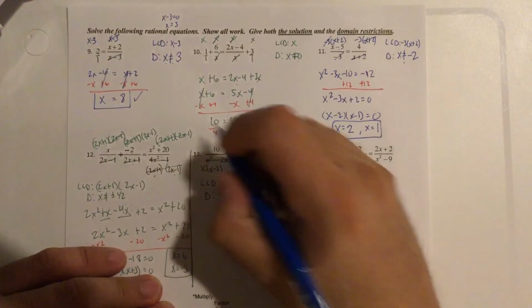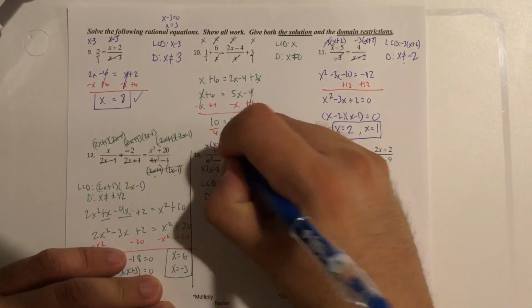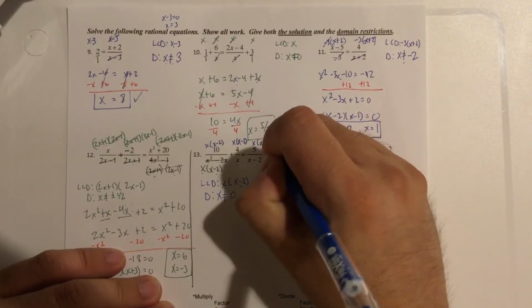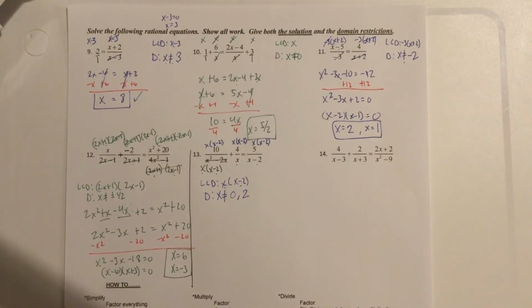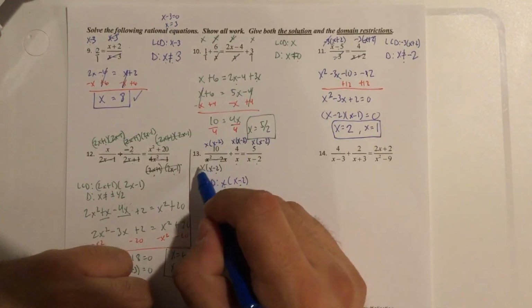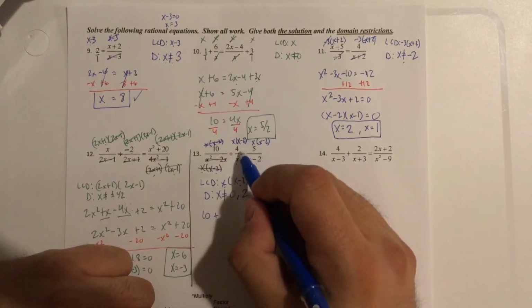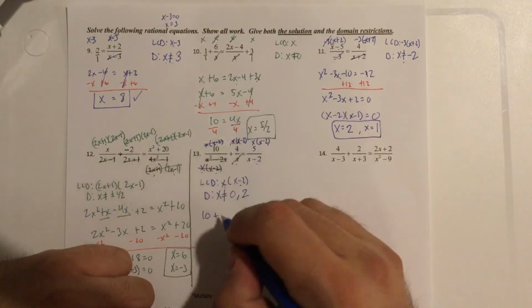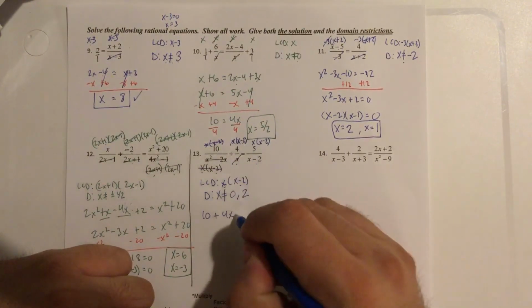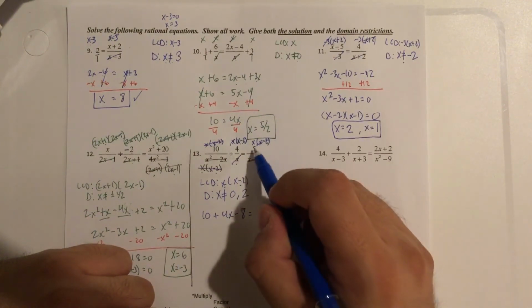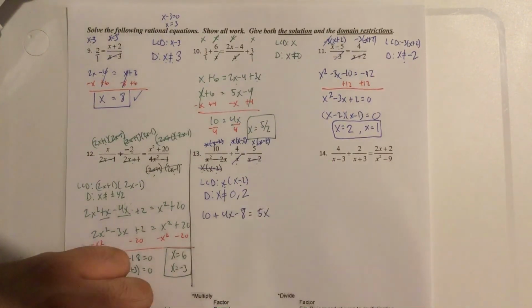All right, so let's go ahead and place the LCD above each one because we're multiplying to the numerator, and our goal, once again, is to remove the denominator. Okay, so the first one, I can cross out everything, leaving me with 10. For the second one, I can cross out the x, so 4 times x is 4x. 4 times negative 2 is minus 8. And the last one, I can cross out x minus 2, so 5 times x is 5x.